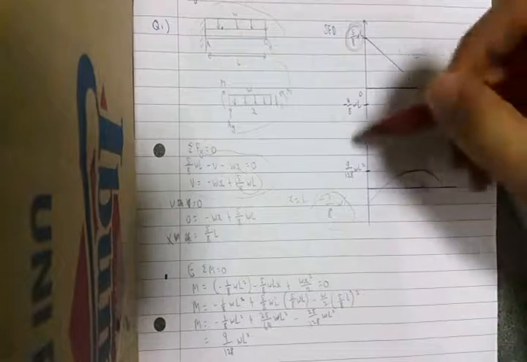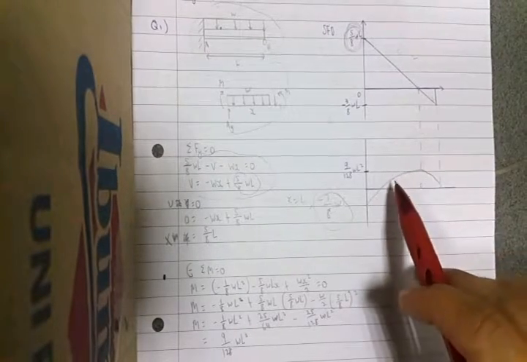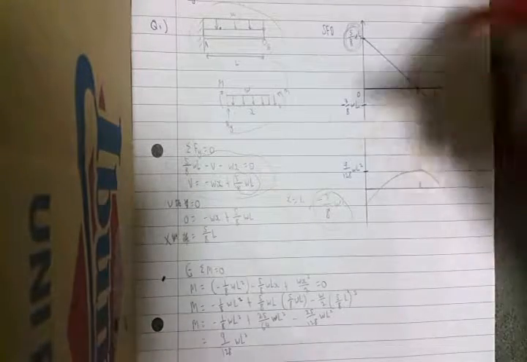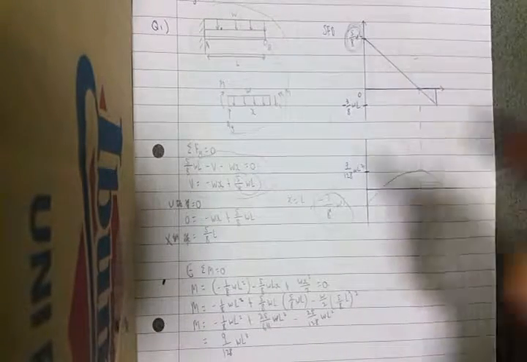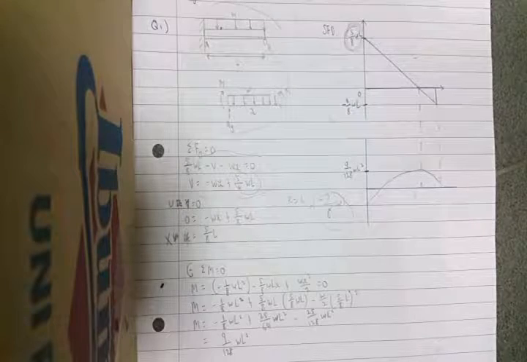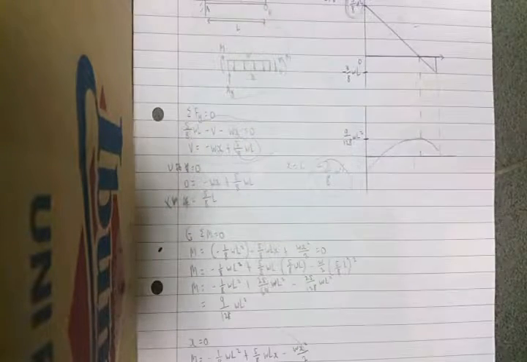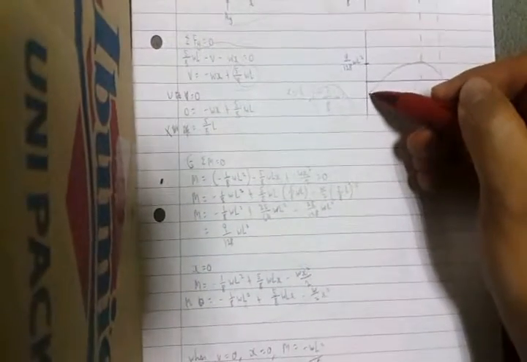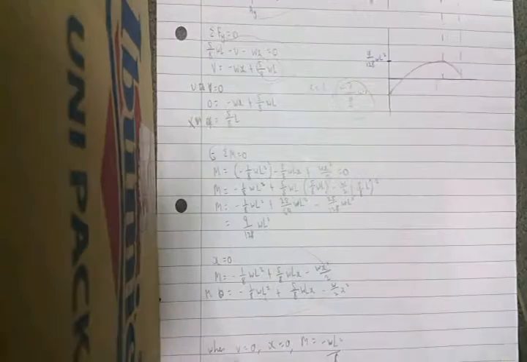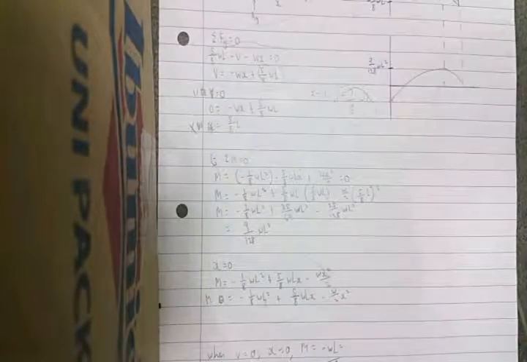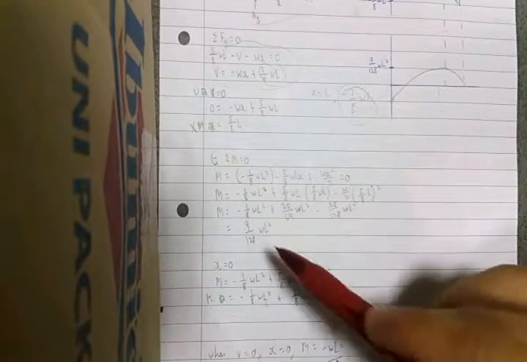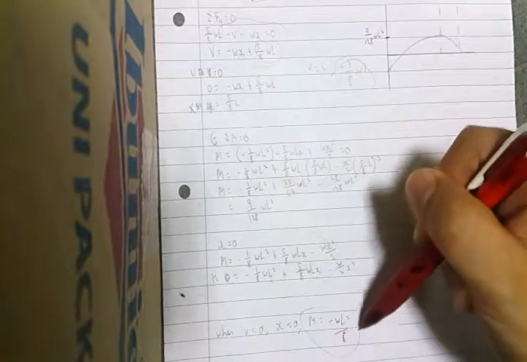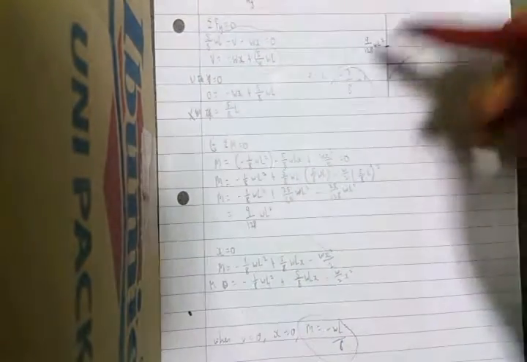As for the bending moment diagram, you repeat the process. Here you substitute x equals 0 and you will get this equation, M equals negative WL square over 8.